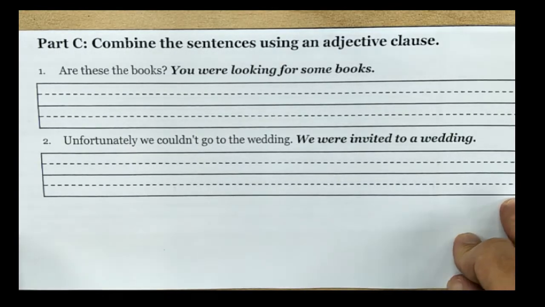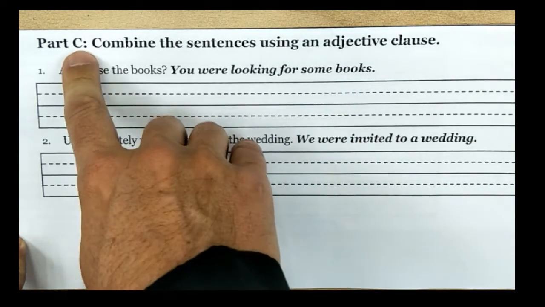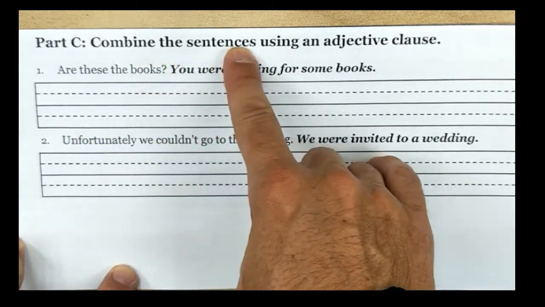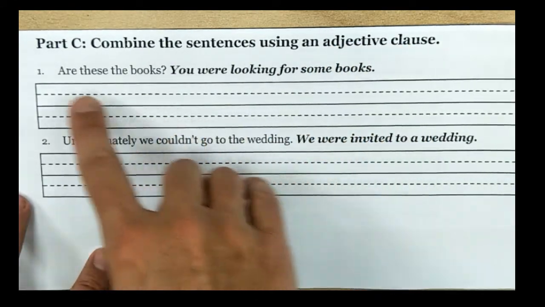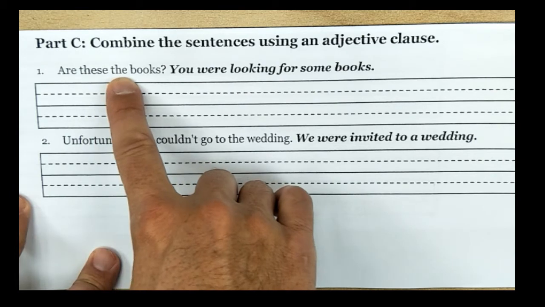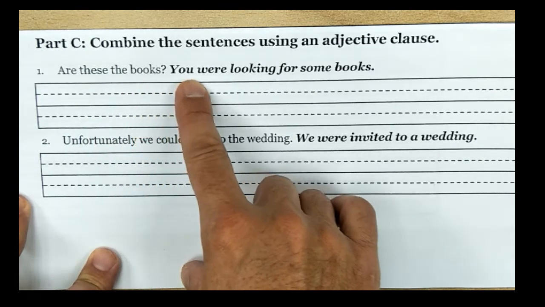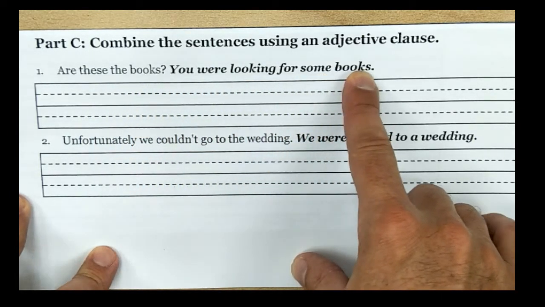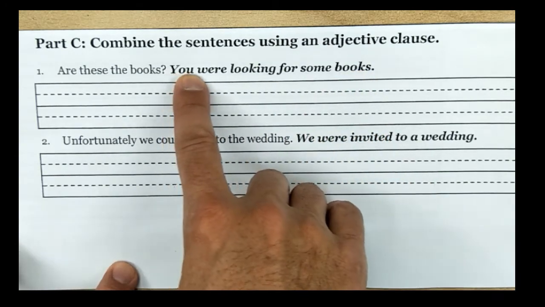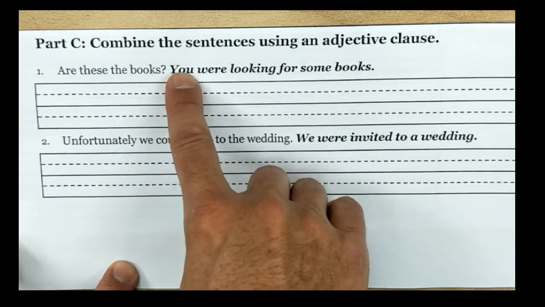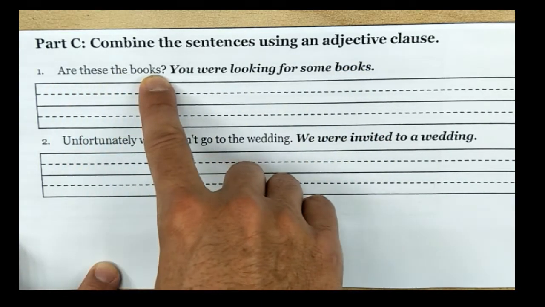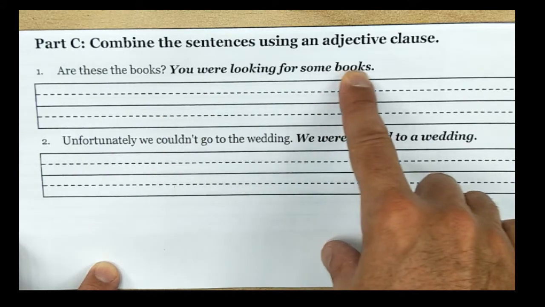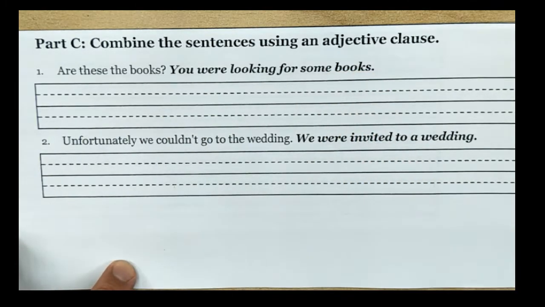All right, let's start doing the exercises. This is exercise 2, part C. Combine the sentences using an adjective clause. Number 1. Are these the books? You were looking for some books. Now the bold-faced letters, that's going to be the adjective clause. So this is going to be the main sentence. This is going to be turned into the adjective clause.